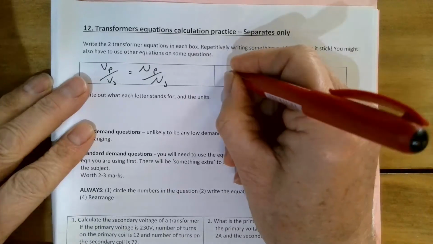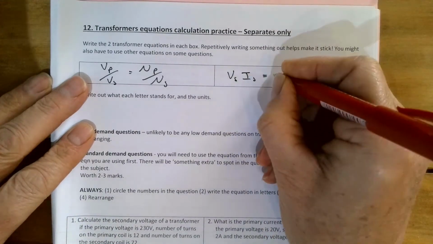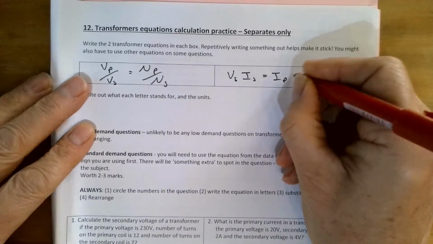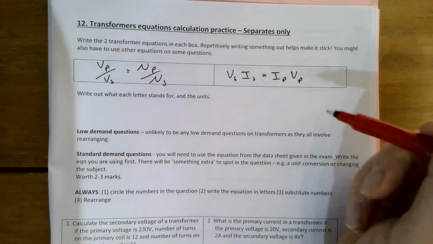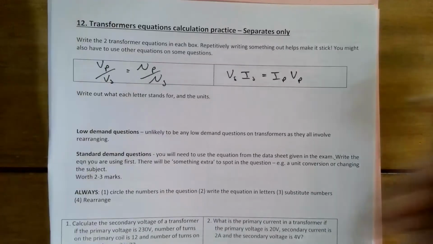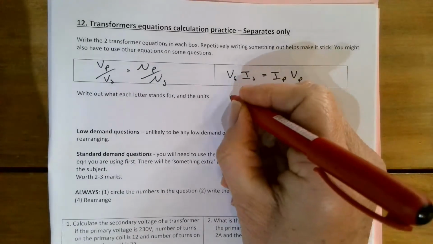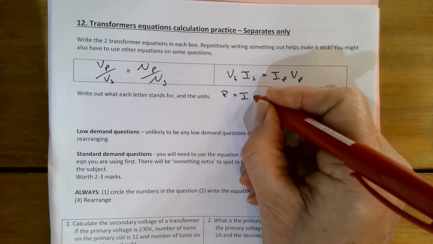What we've also got as well is Vs times Is is equal to Ip Vp. Well, express it, you can call it Vp, Ip equals Vs, Is, it doesn't really matter. What you do need to recognise though is that power is equal to IV.